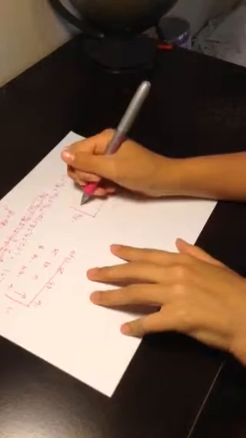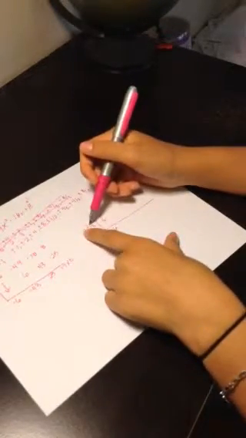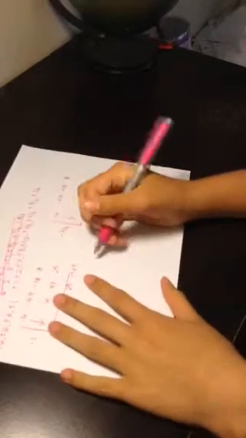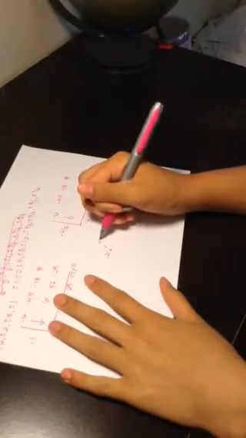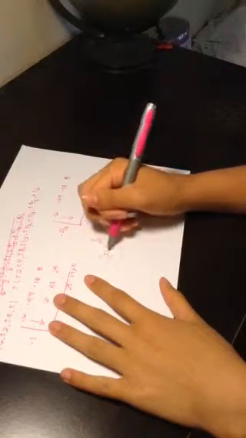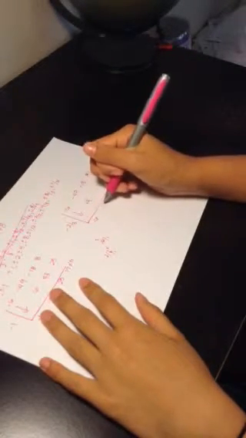So then we bring down our -6. -6 times -2/3, if we do this, this cancels out, that's 1. So it's +4, which gives me -45.